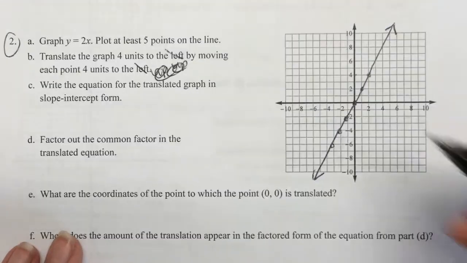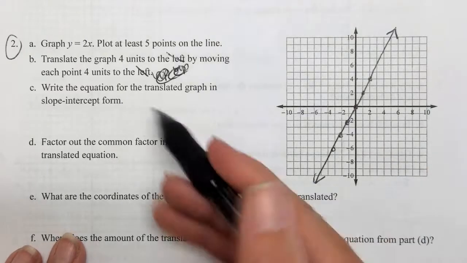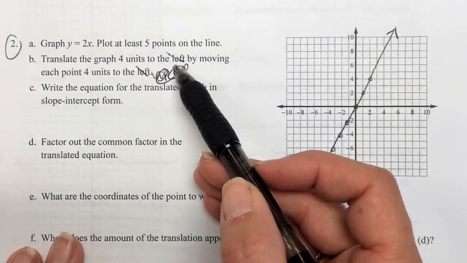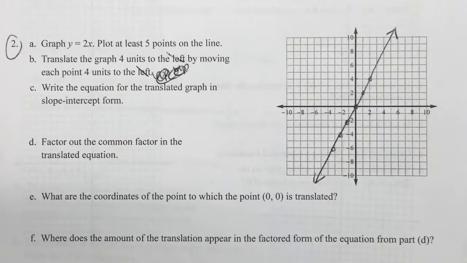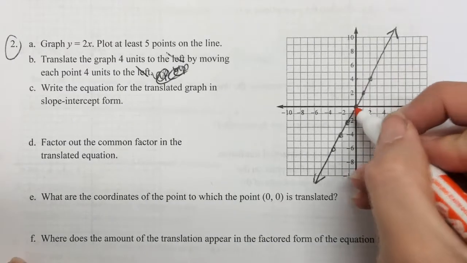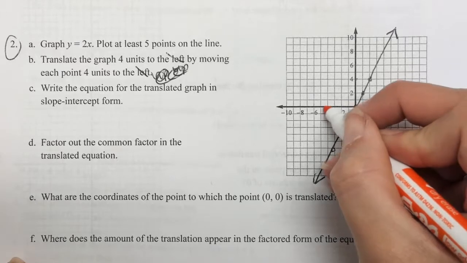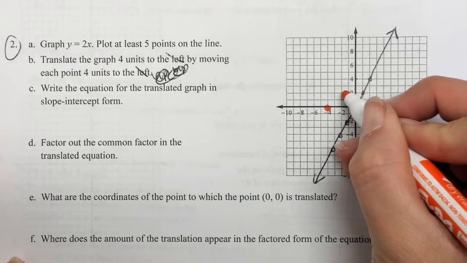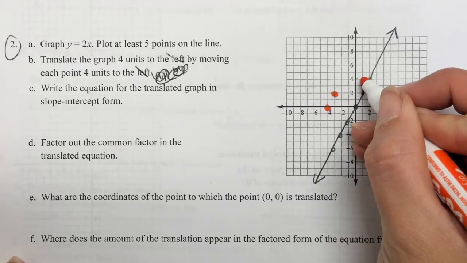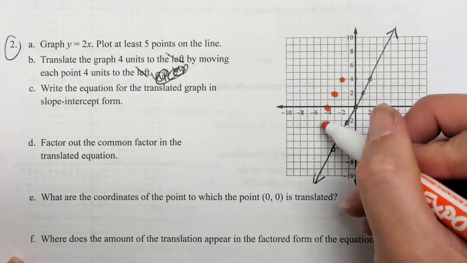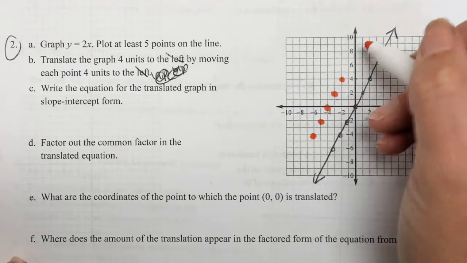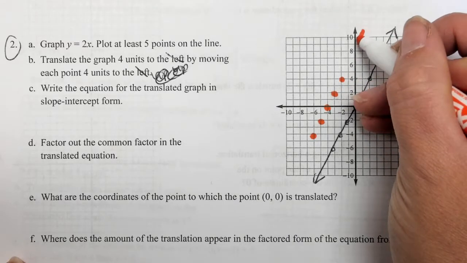Now I'm going to move all these points that I just drew. It says 4 places to the left. I'm going to use a different color so you can see the difference. So to the left, 4 places. 1, 2, 3, 4. I'm going to move this dot. 1, 2, 3, 4. Move this dot. And this one also, and this one also. And I'm going to draw the line.